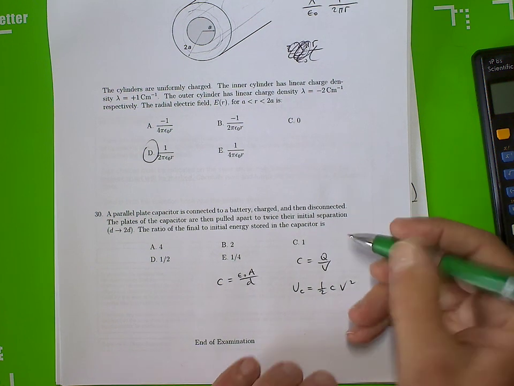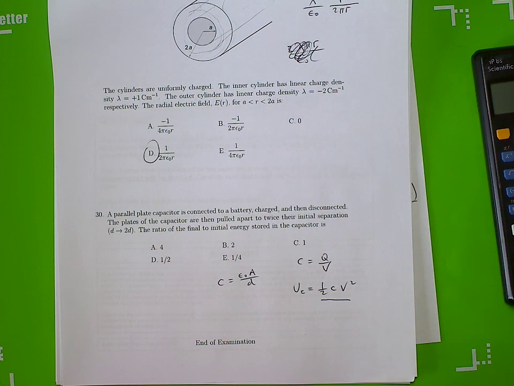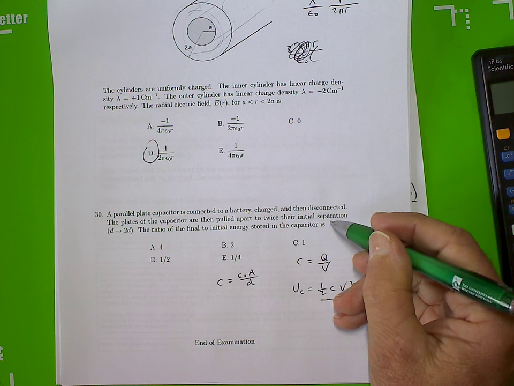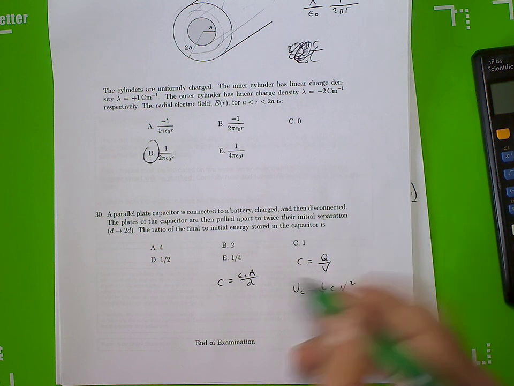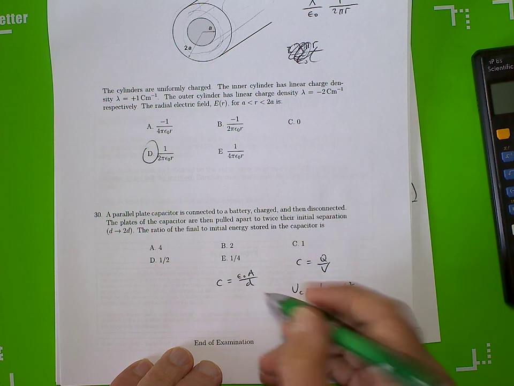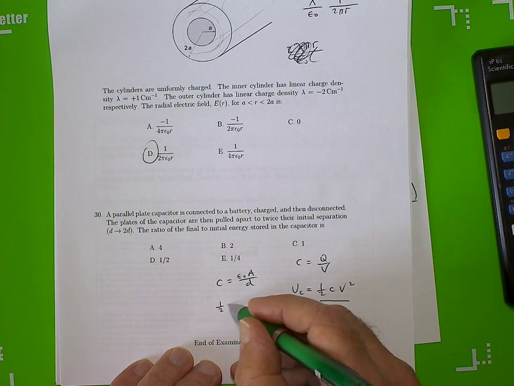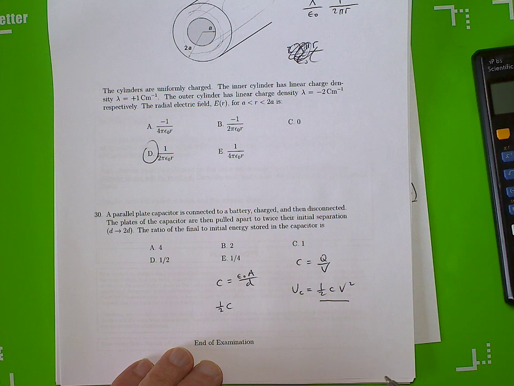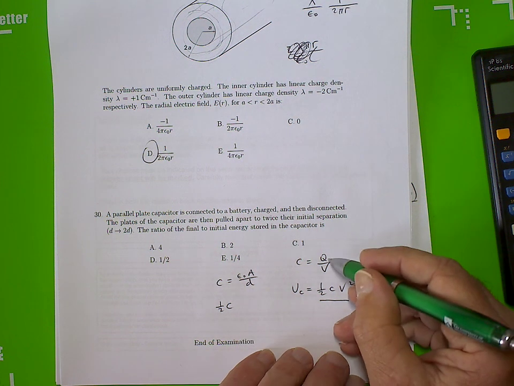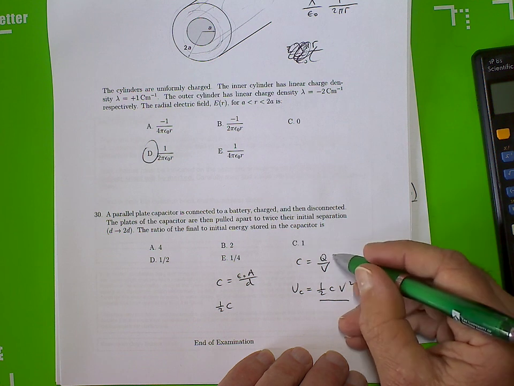So initially, the initial energy is simply a half C V squared. Now, we pull the plates apart to twice their separation. So we double D, and now we've got a capacitance of a half C. That's our final capacitance, a half C. But note that our charge must stay the same.